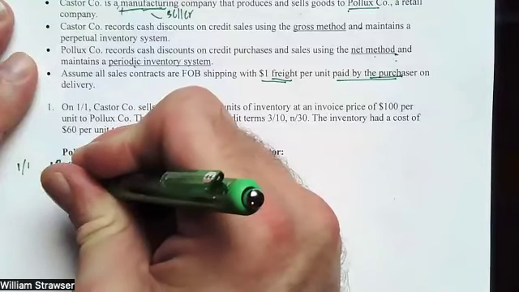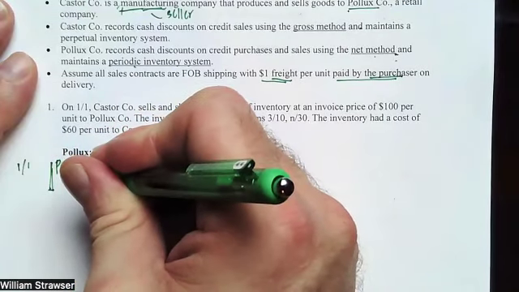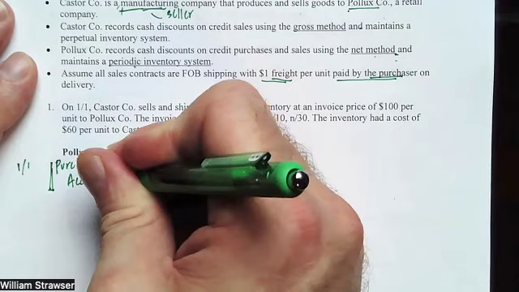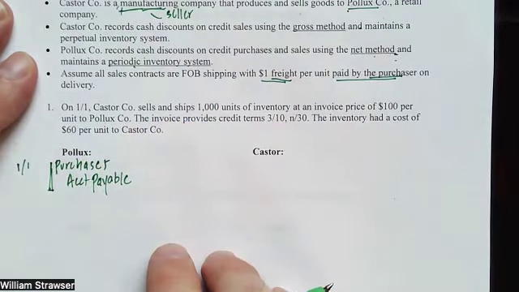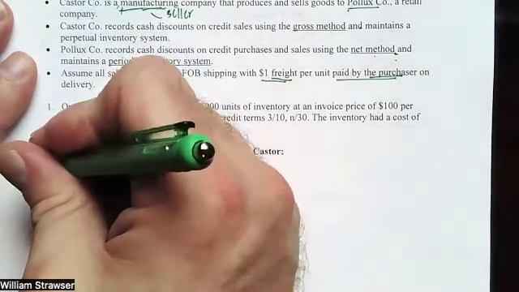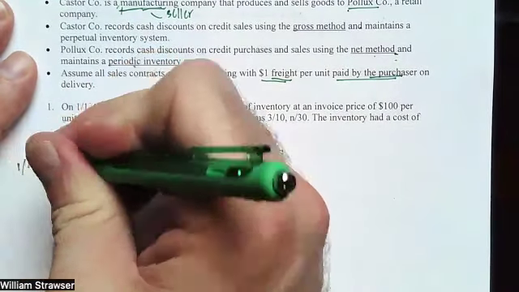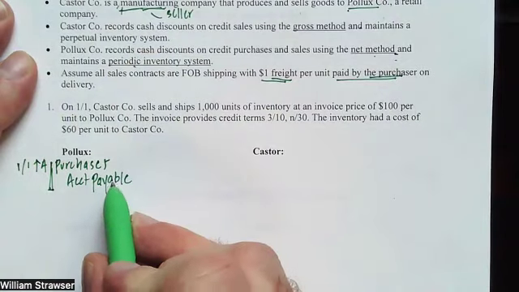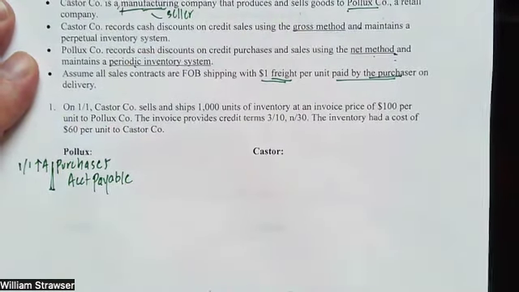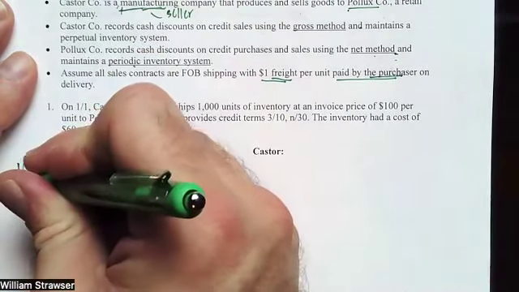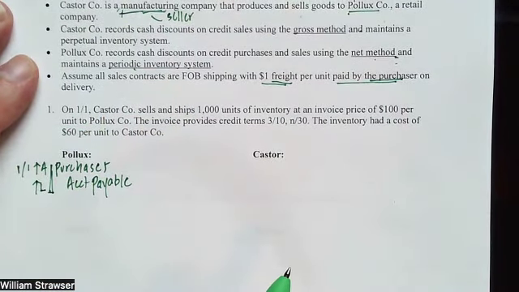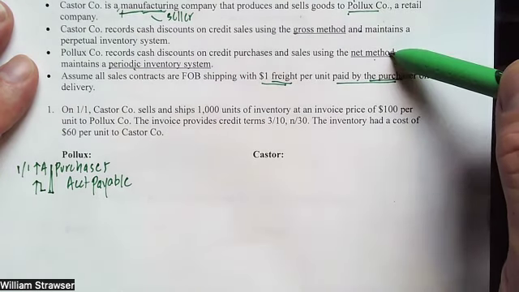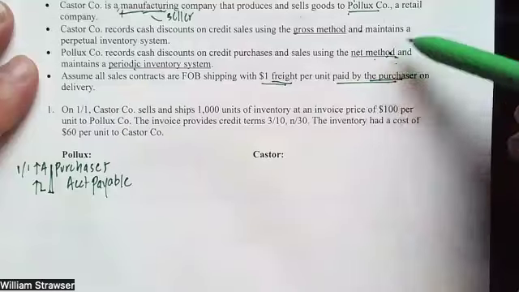So here we're getting purchases, and we're crediting accounts payable. Don't go on autopilot and record it as receivable. Just make sure you understand what side you're on. In the transaction, if we're the purchaser and we're buying on credit, we have something we've got to pay in the future. Now, whether we use gross or net changes the dollar value.